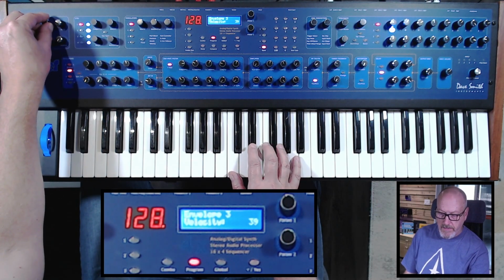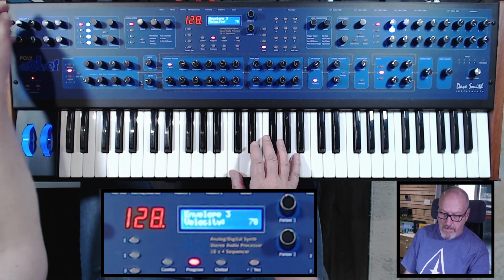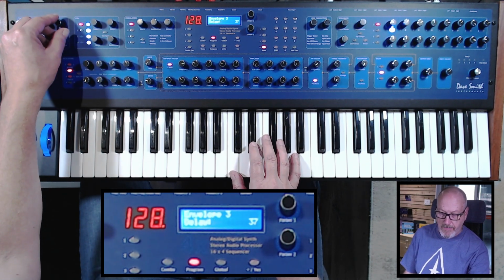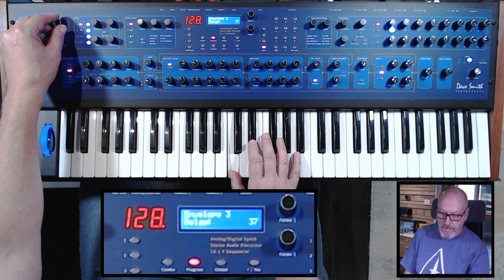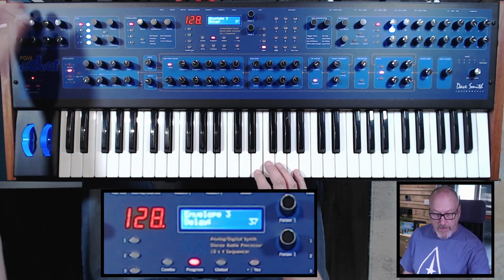It could have velocity associated with it, and it could be delayed so it doesn't happen right away. So that third envelope could be very useful.